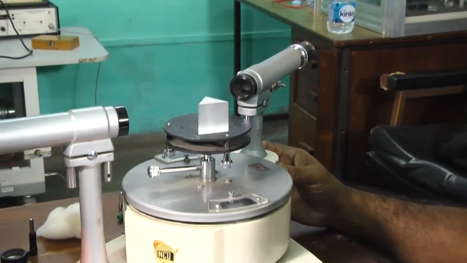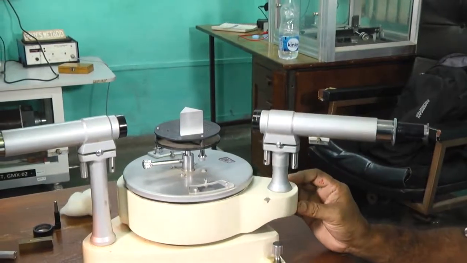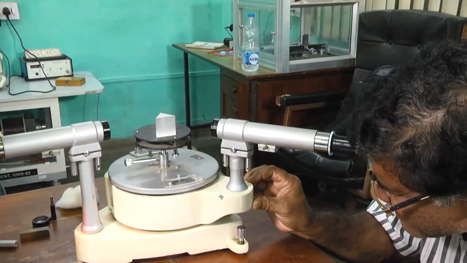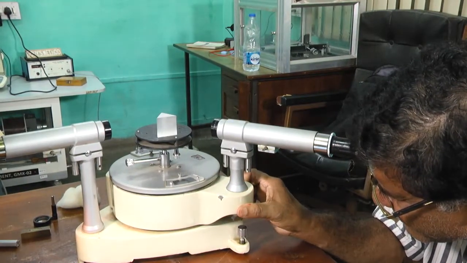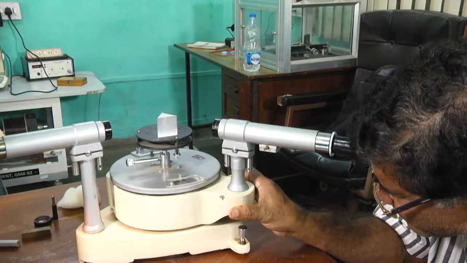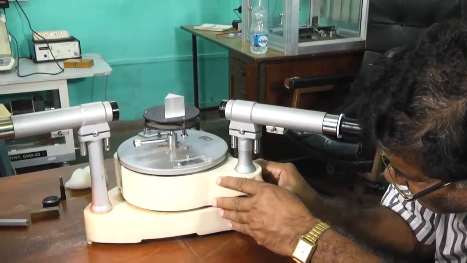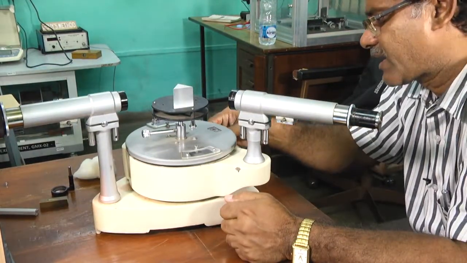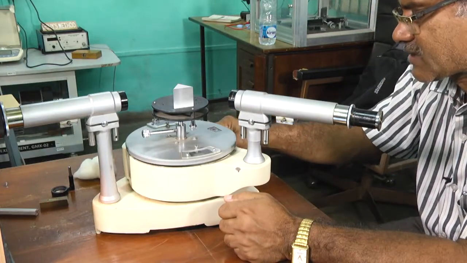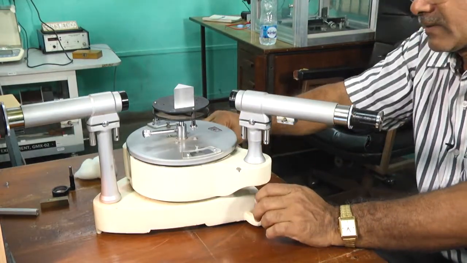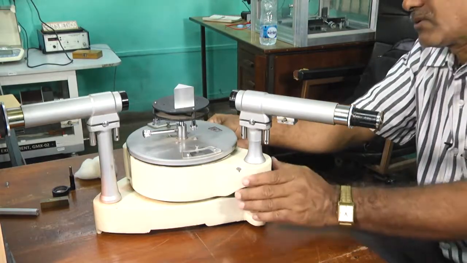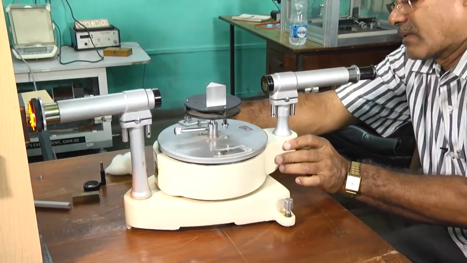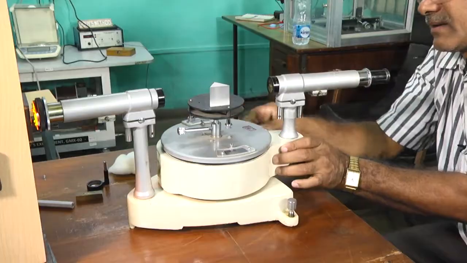So I will take the telescope now at this point. Yes, I can see. So I will fix the telescope. I am facing difficulties to fix it slightly.